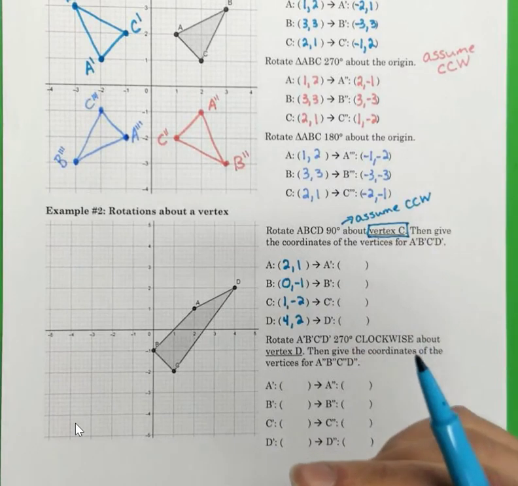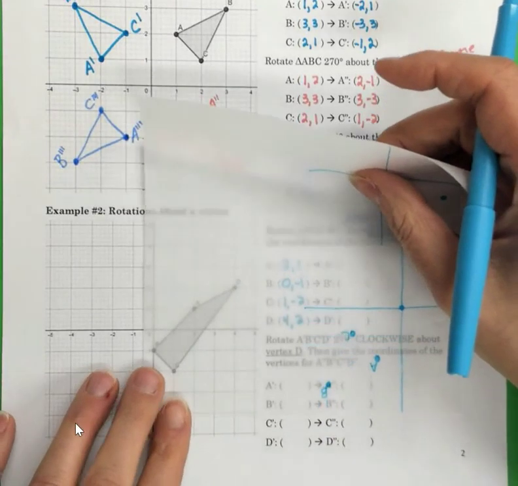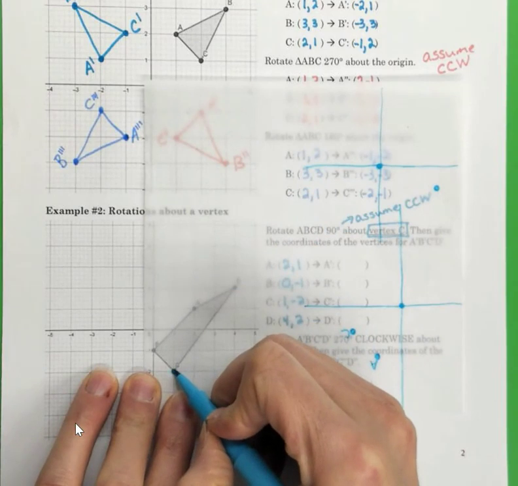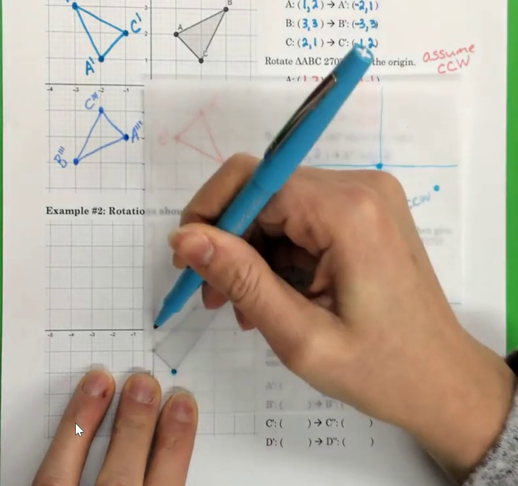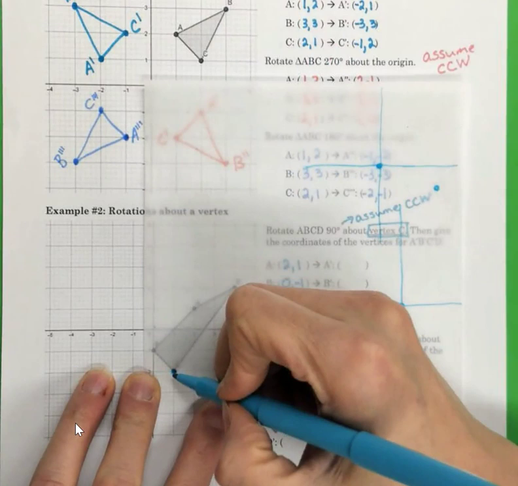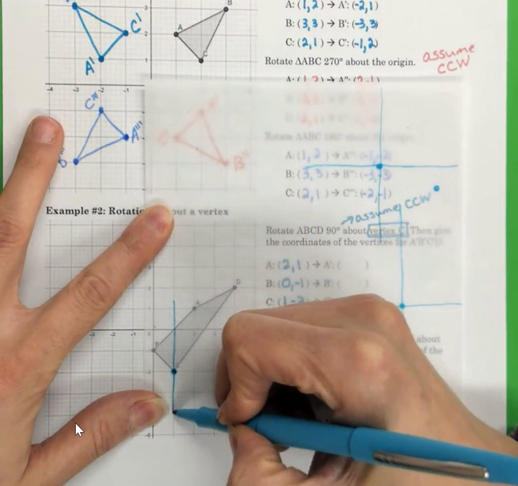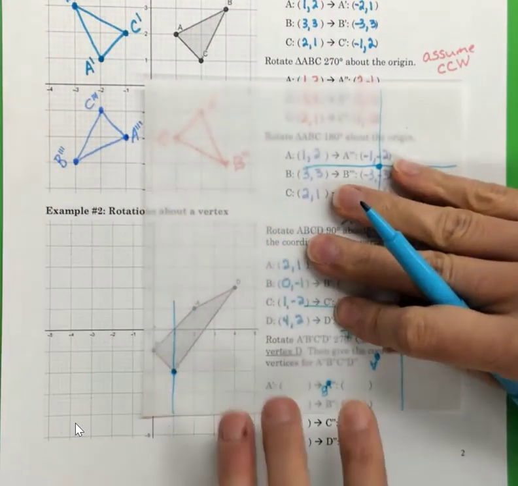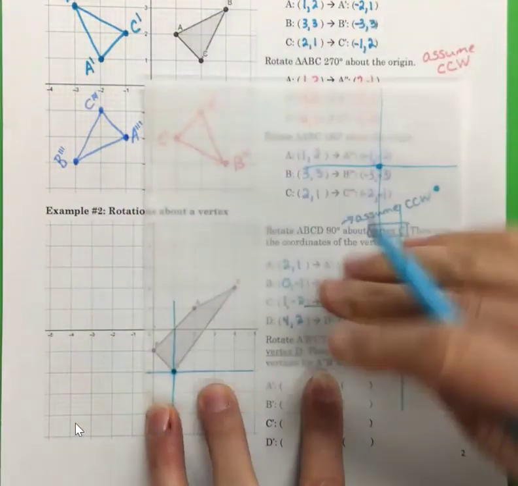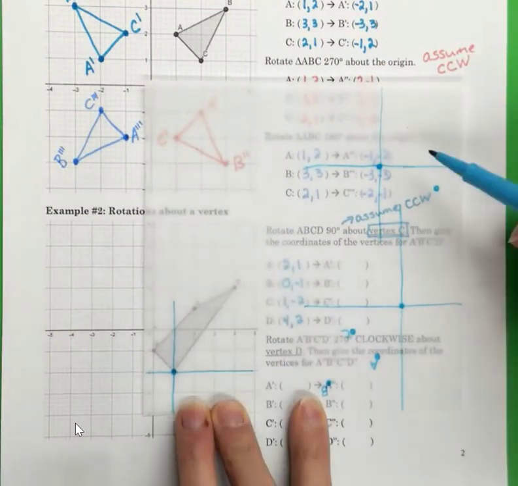So I'm going to take my paper. I'm going to locate point C. Point C is right here. Notice, it's not the origin, it's point C. So we are going to trace the vertical line that intersects point C, and we are going to trace the horizontal line that intersects point C. You should notice it looks similar to when we traced the origin.